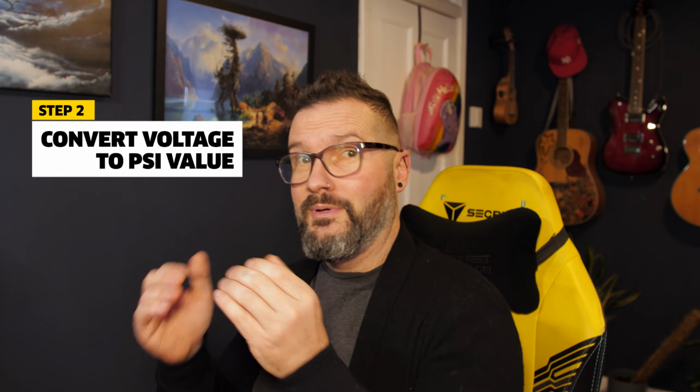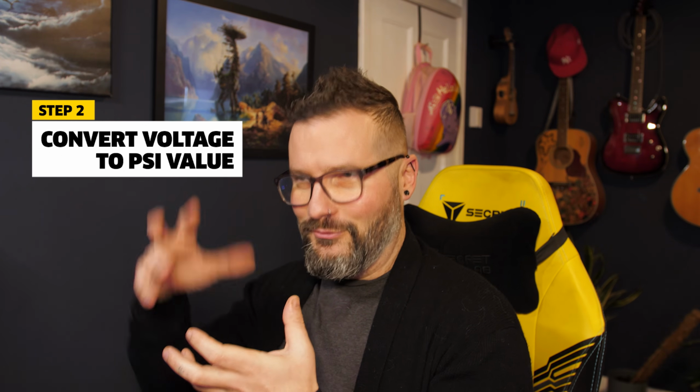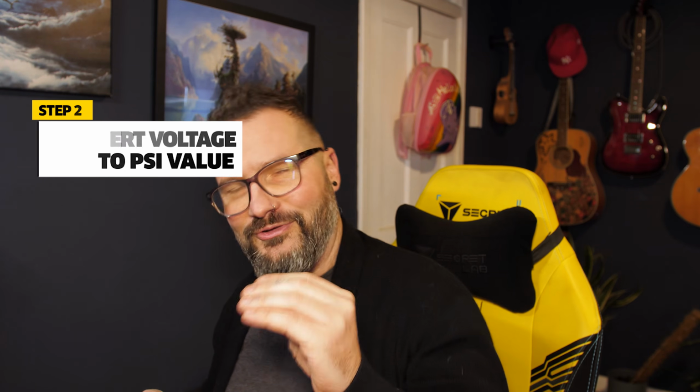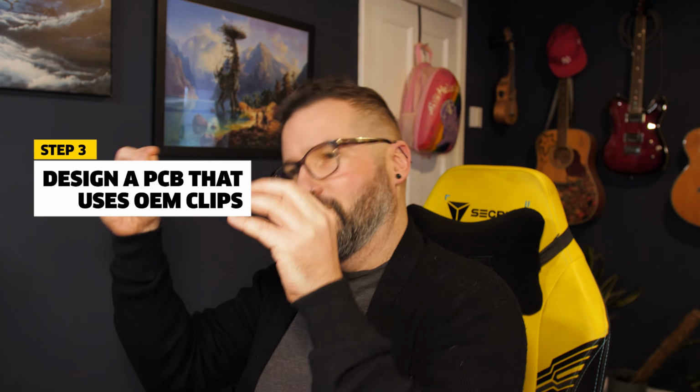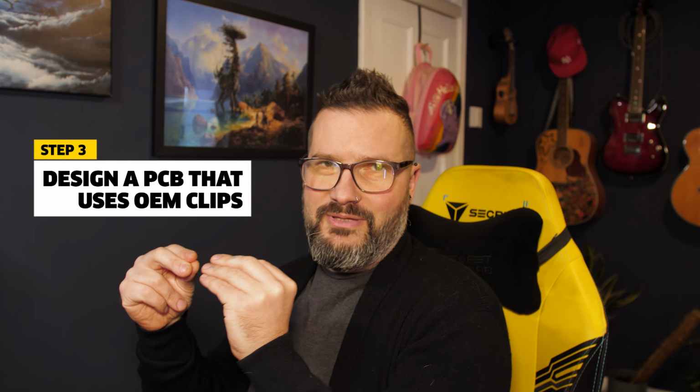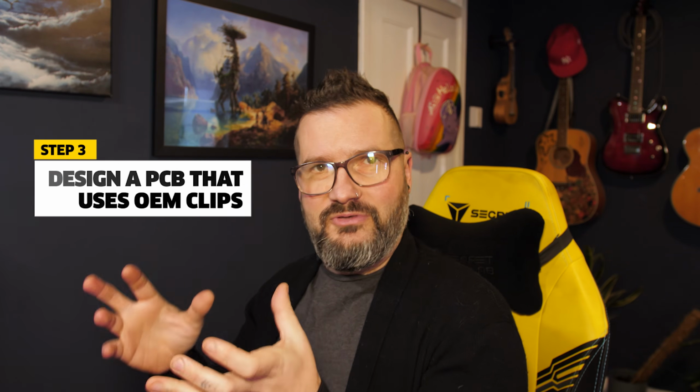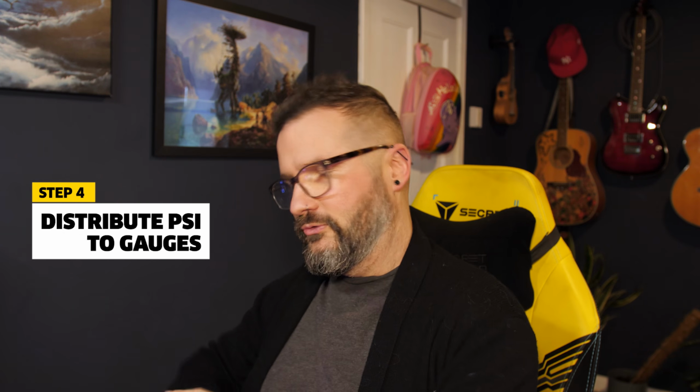Then we need to figure out the formula to convert that voltage to a PSI number, so we can use the existing clip straight into an ESP32 through a custom PCB that we'll design. And then, in the same way that we've done with the CANBus, the GPS and our other sensors, we can distribute that value with ESPNow to the rest of our devices, and they can use it when they need it.